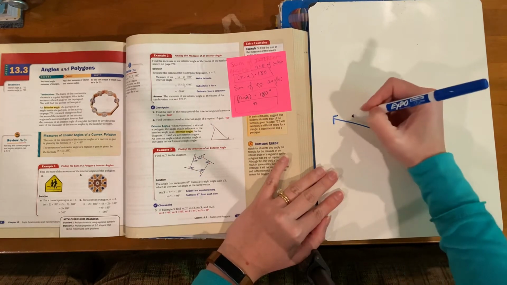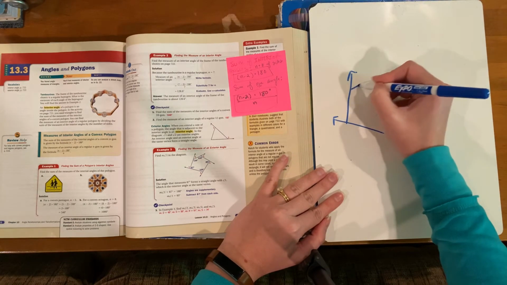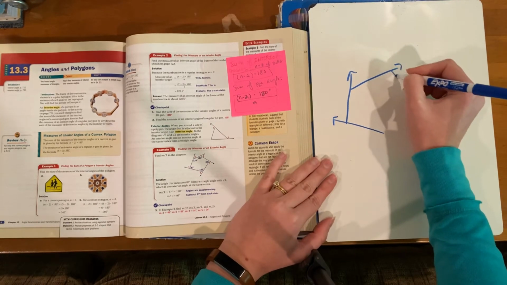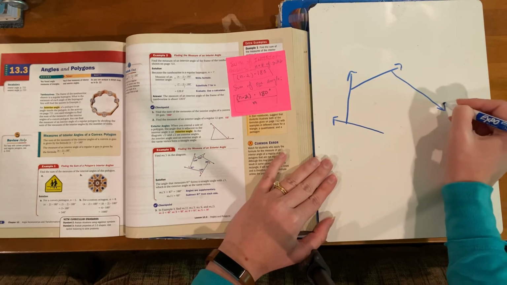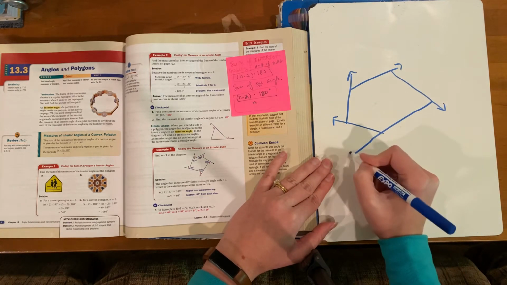Line 1, 2, 3, 4, and then 5. All right, not too bad.